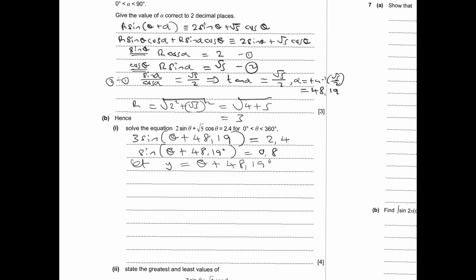What it means is that even this range here is also going to change. So our new range should be from 48.19, because since 48.19 is added to theta here, that should happen even there. So we have 48.19 to 360 plus 48.19. So we should take care of that when we are now using the CAST diagram.